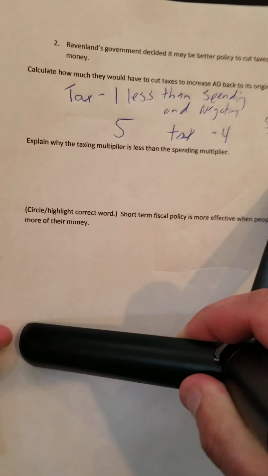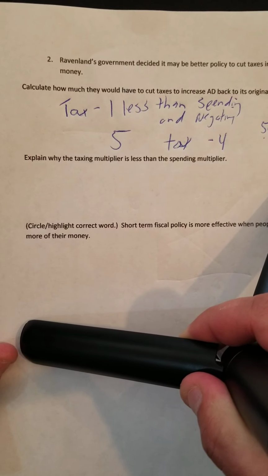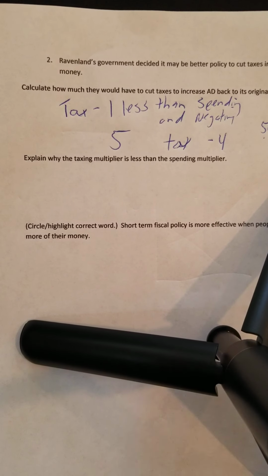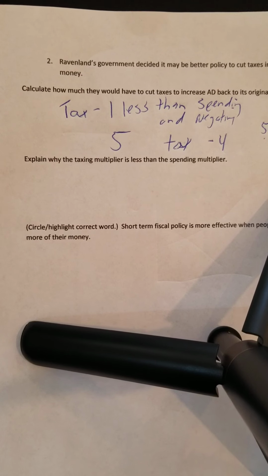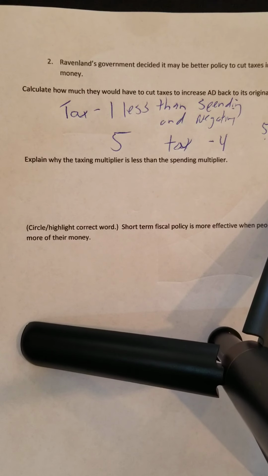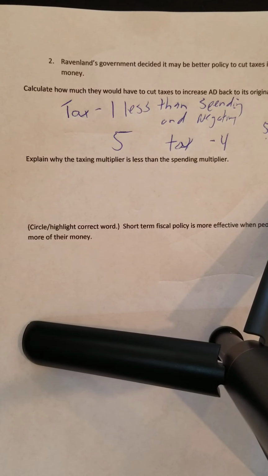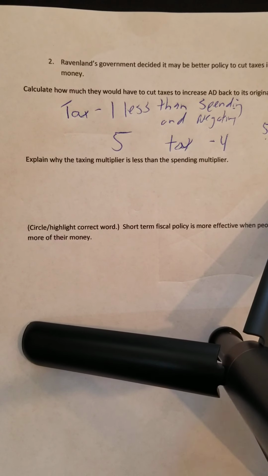Always be ready. This is one of those questions that you may have to explain on an FRQ: why the taxing multiplier is less than the spending multiplier. Remember that when the government decides to spend money by building new planes or building new roads or whatever, that initial spending gets added to GDP and helps make up the gap.